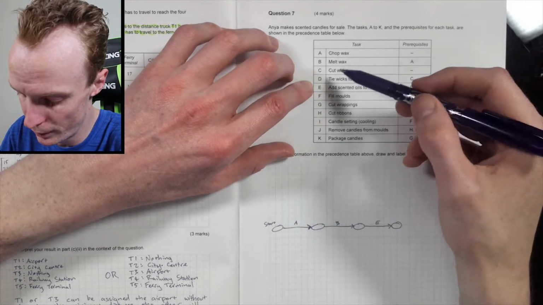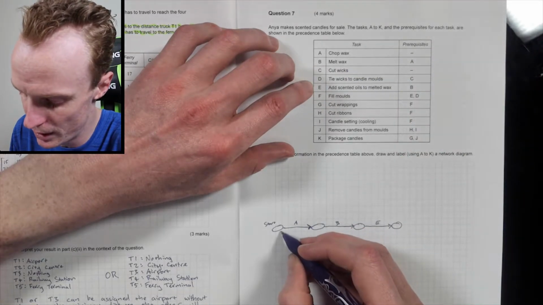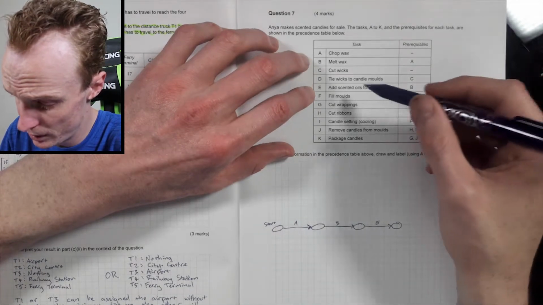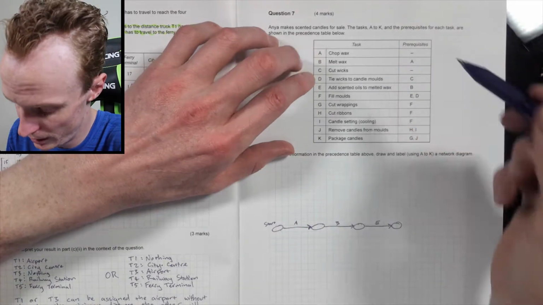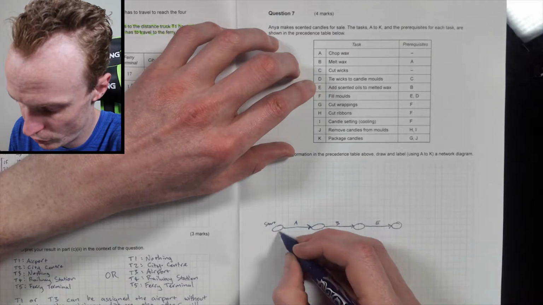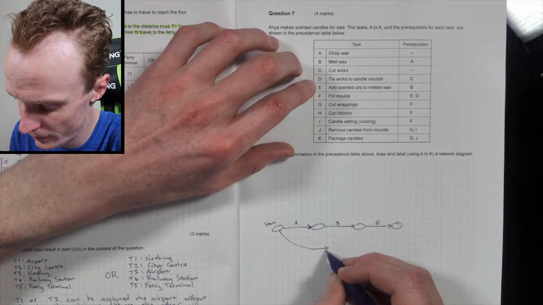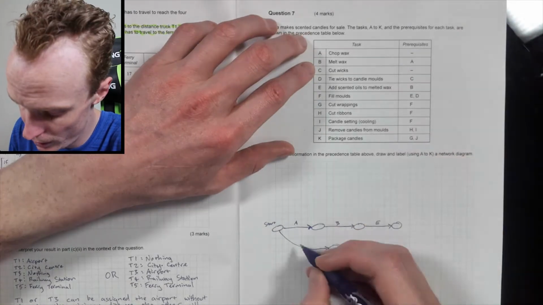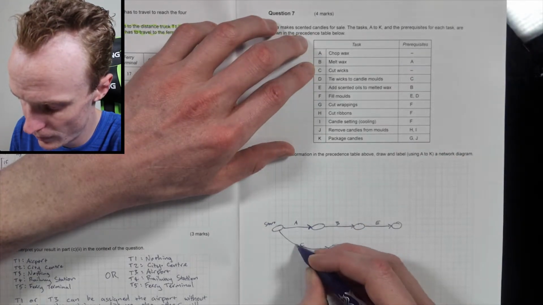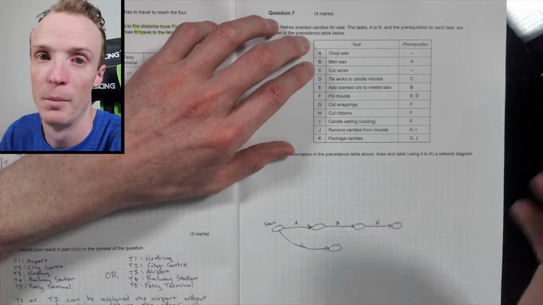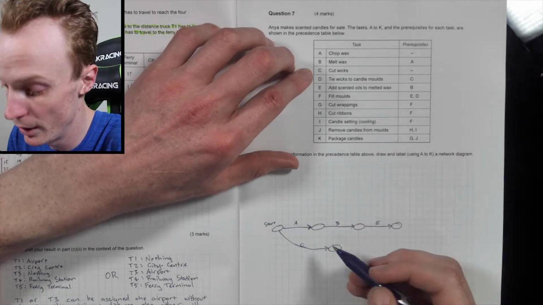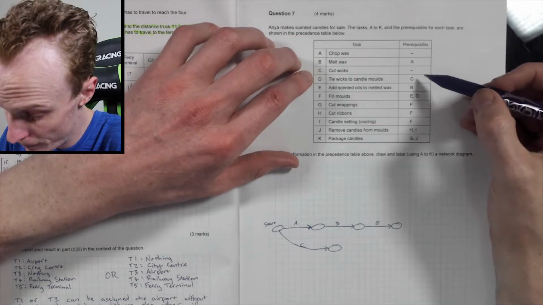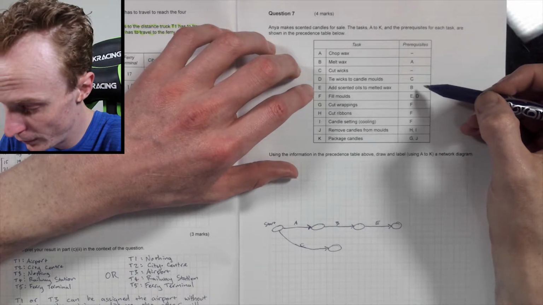So another non-prerequisite means it needs to come out of the start node. What task was that? Task C. So let's just draw it over here somewhere. So that one was task C. I may not have this right straight away, by the way. We'll see how we go. I might need to erase this and add dummy links and things as I can see it.